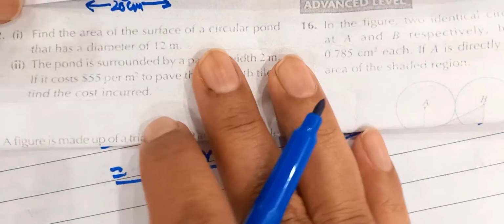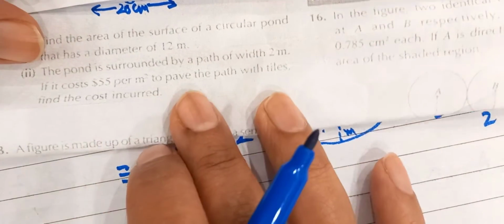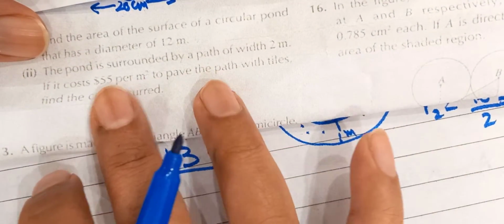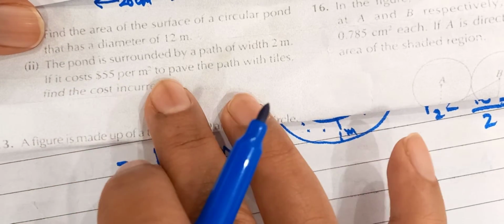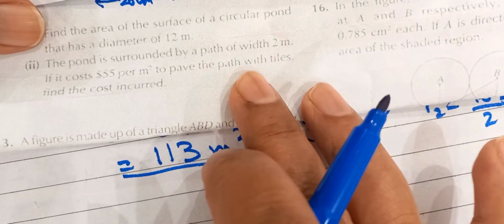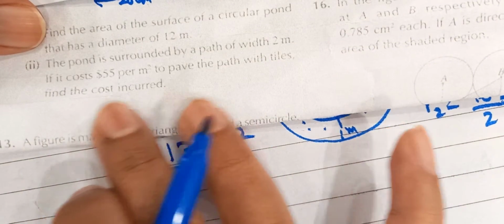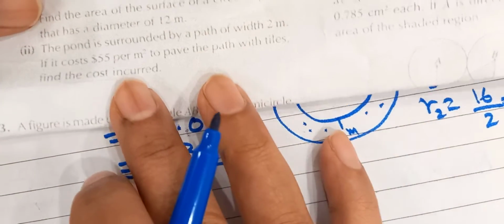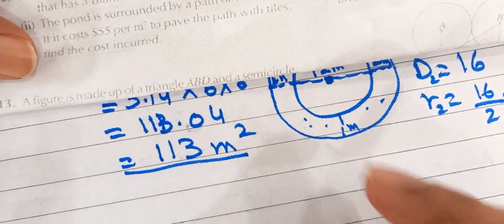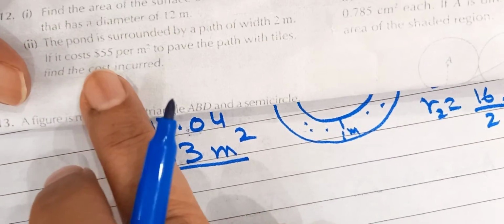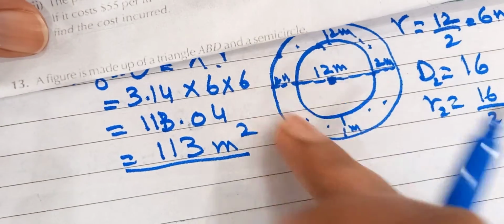Now I'm going to read the rest of the question. If it costs $55 per meter square to pave the path with tiles, find the cost incurred. They have asked us to find the cost of that path.